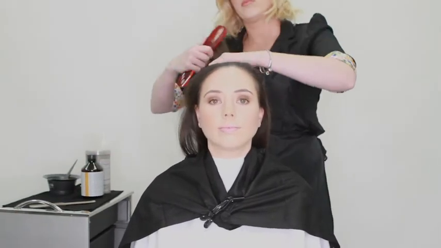I then make sure to go back through and brush and stimulate the scalp some more. I use a soft bristle brush, so this is a Denman, but any paddle brush or any Mason Pearson brush will do the job. And that's how you prepare and do a scalp analysis.